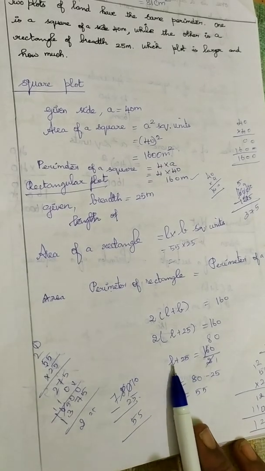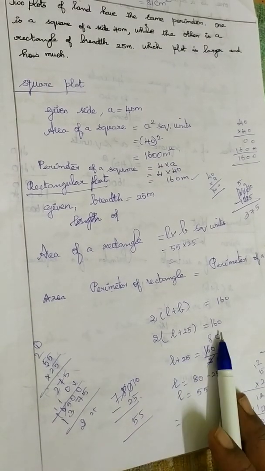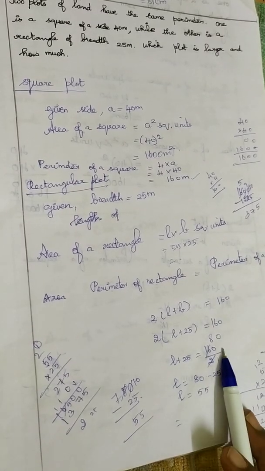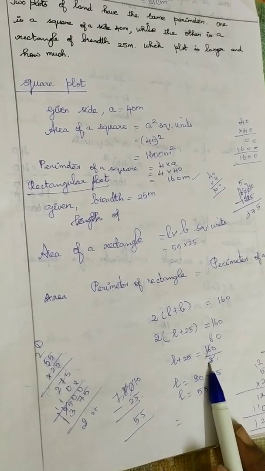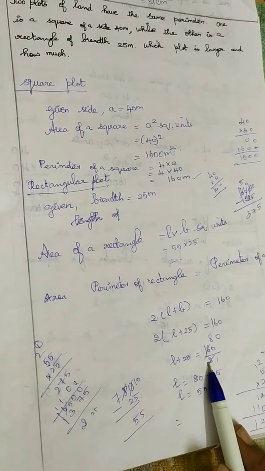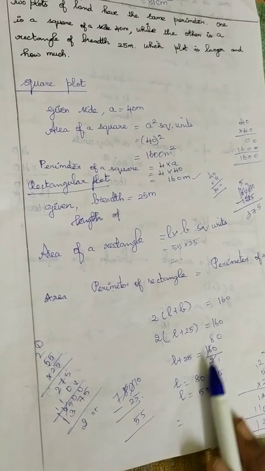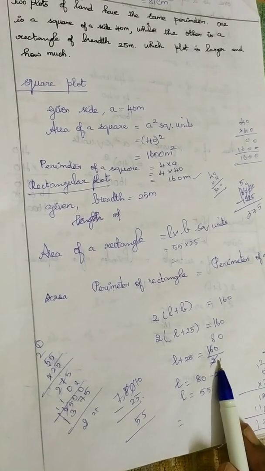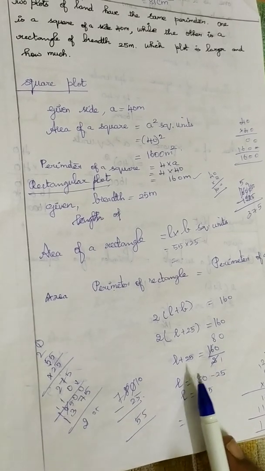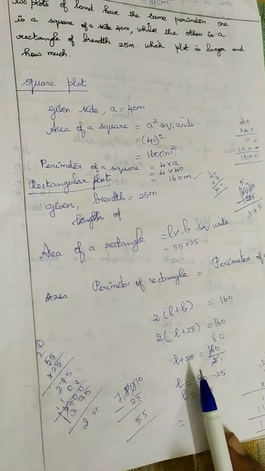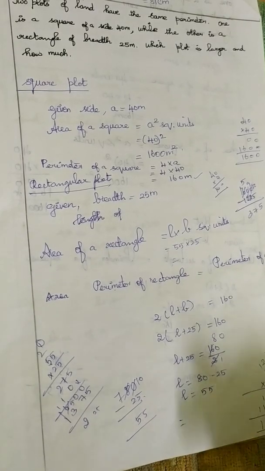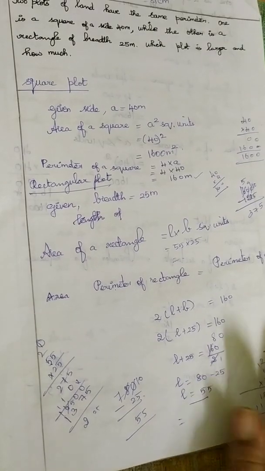Now 2 into (L plus B) is equal to 160. Next step we will bring 2 to the other side, so 160 divided by 2. If you cancel 160 by 2 using the 2 table, 8 2s are 16, 0. So 80. L plus 25 is equal to 80. Next step we will keep L as it is and take 25 to the other side, so it is minus 25. 80 minus 25 is 55. So now you got the length.